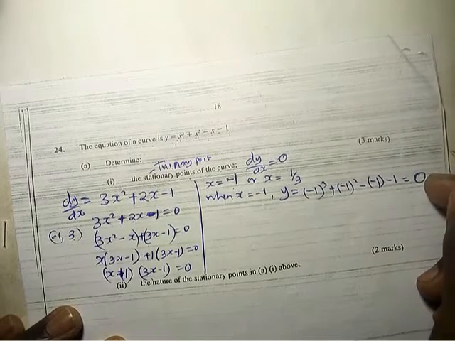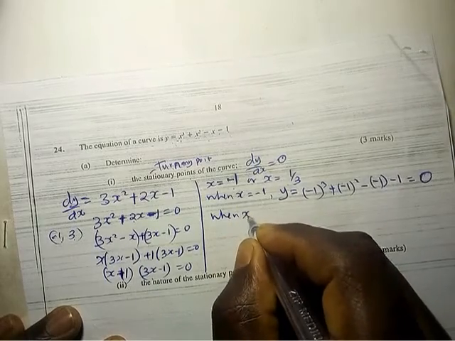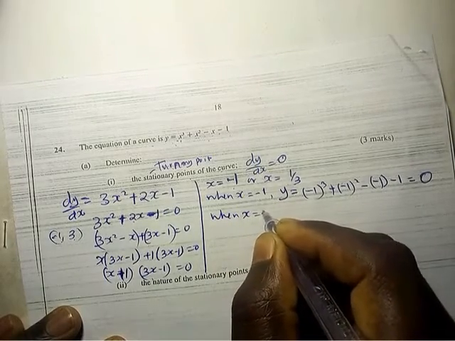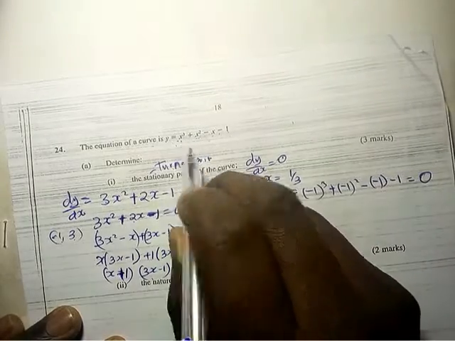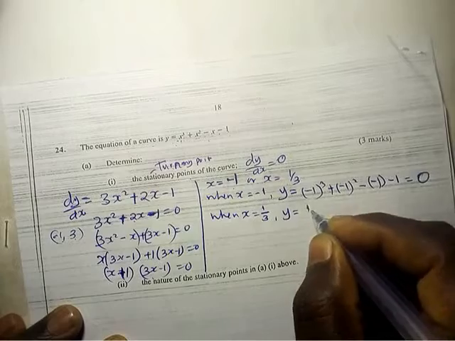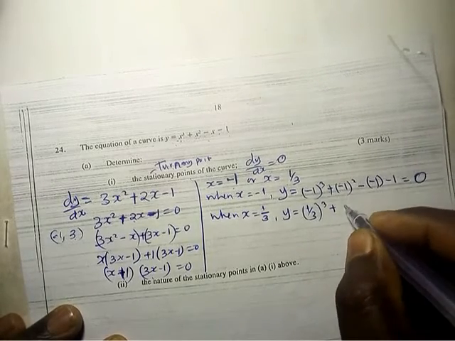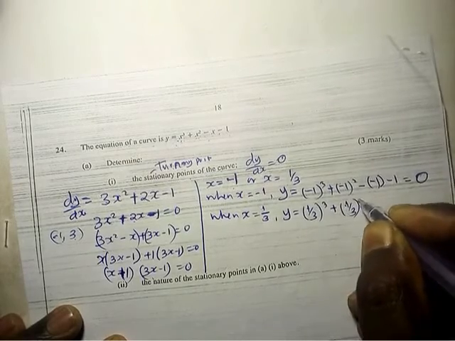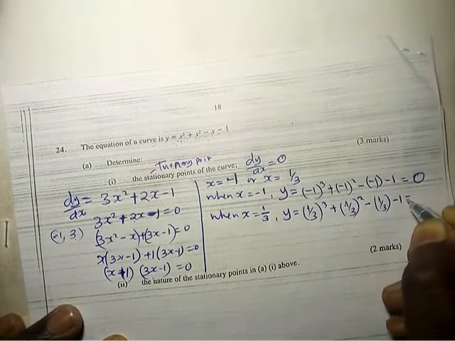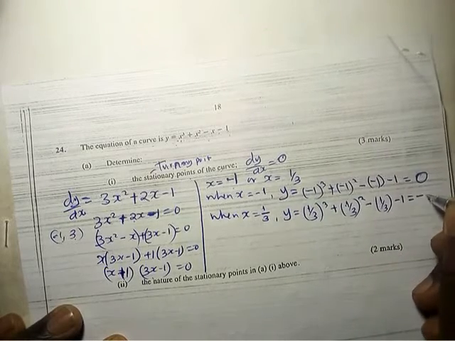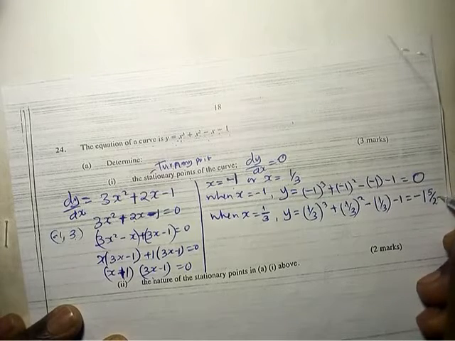So once it gives us 0, then when x is equal to a third, y will be, you substitute here for y, a third cubed plus a third raised to power 2 minus a third minus 1, and this one will give us the answer as negative 1, 5 over 27.